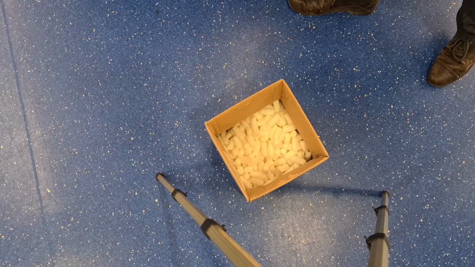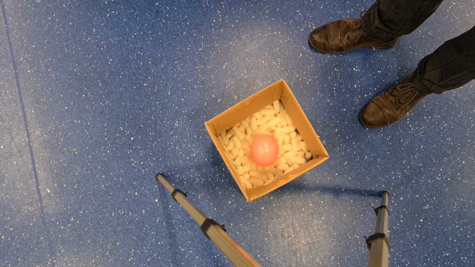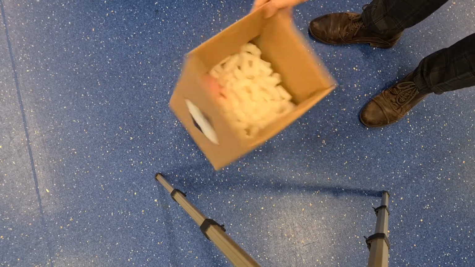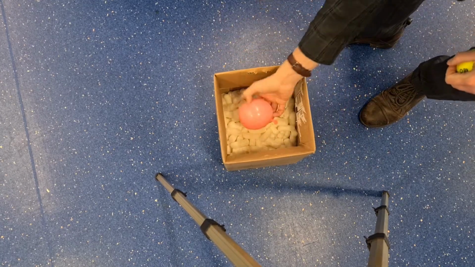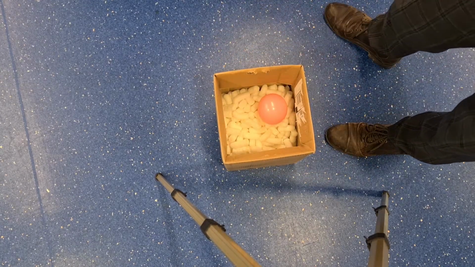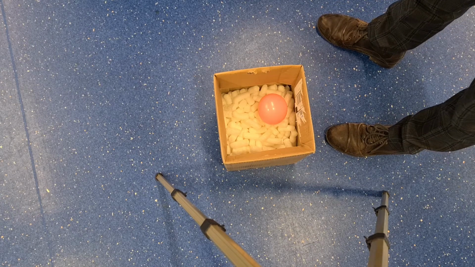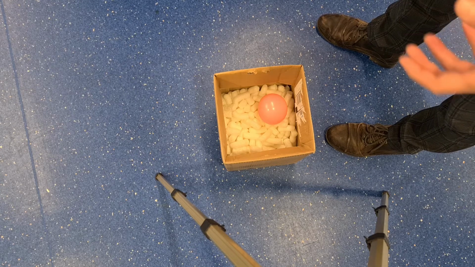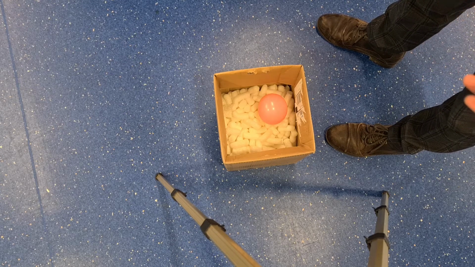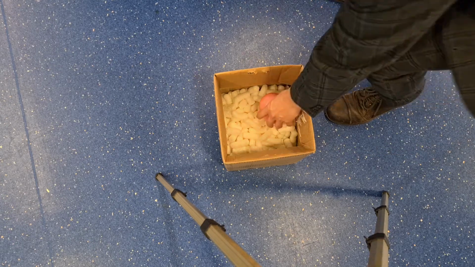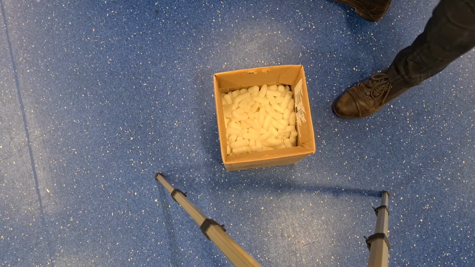So the first one I'm going to put in is the balloon. And you can see that no matter what I do, I cannot get the balloon to go under. It is still on top. That is because the polystyrene beads are heavier than the balloon. If I made a polystyrene bead the same size as the balloon, the polystyrene bead would be heavier. The density of the polystyrene is greater than the density of the balloon.